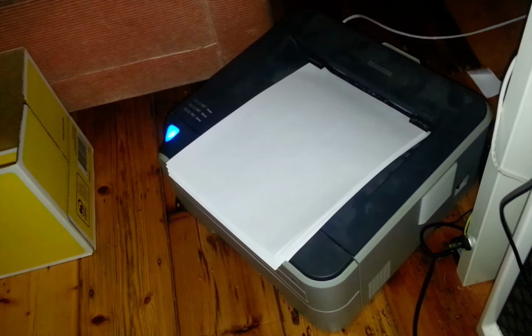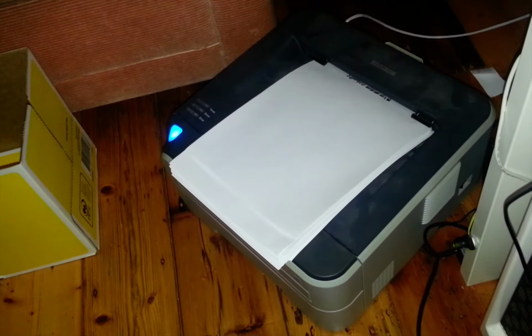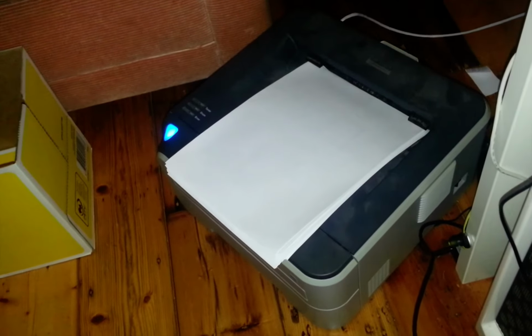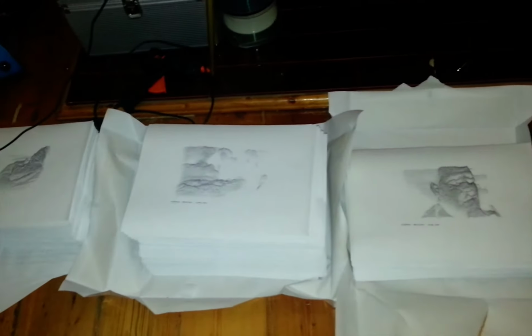Here it comes. It is now dark, and it's taken 5 cups of tea. Finished. So after quite a long night of printing, there are the finished frames in various piles.